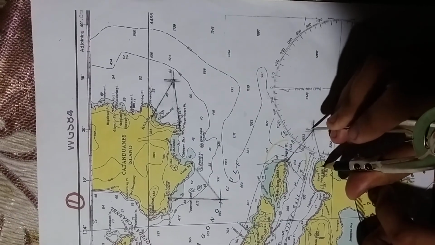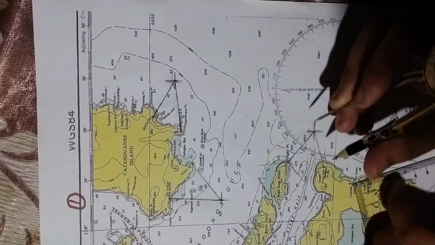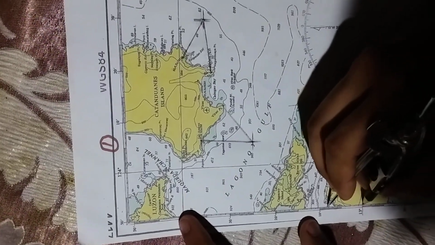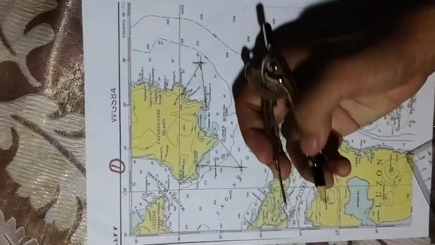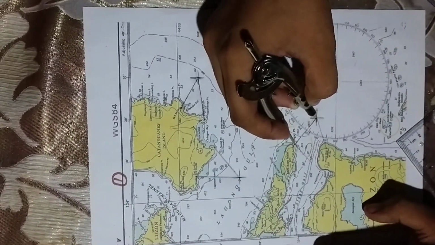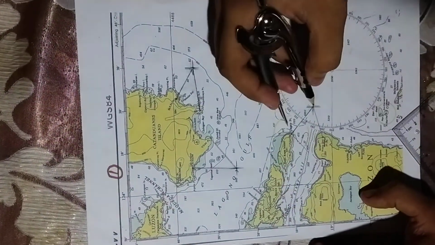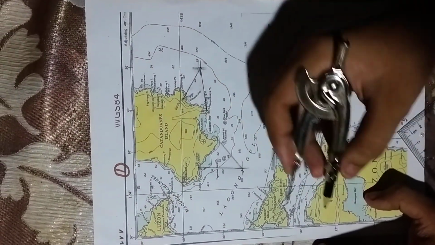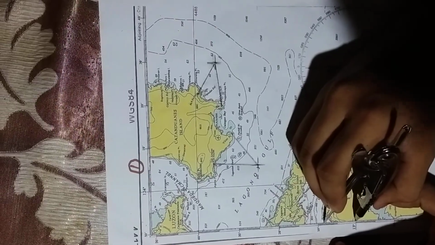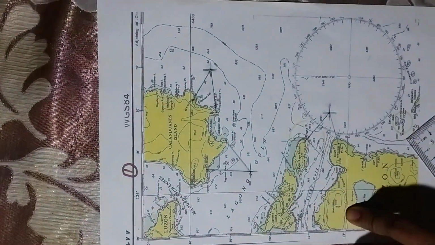Then I'm gonna get each distance. The Prieto Diaz is 8 nautical miles. Then the distance of the Ongay point is at 9 nautical miles. And that's all.